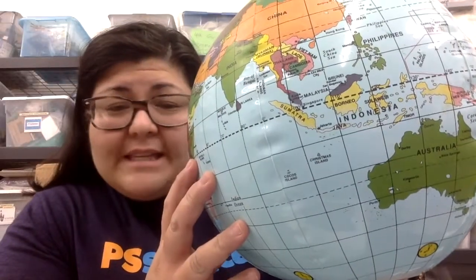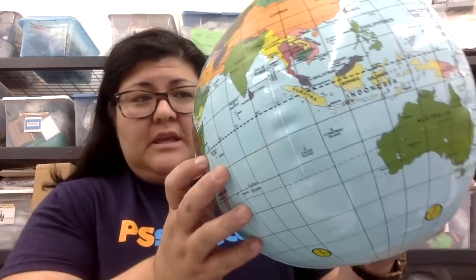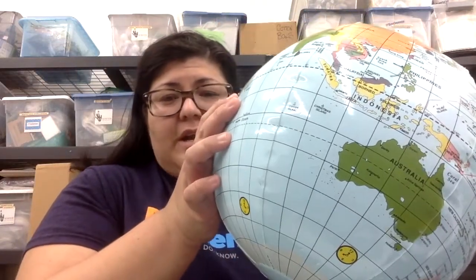The Earth is not straight up and down. It's actually tilted on its axis, like this. Because of this tilt, when the sun shines on the Earth, the area around the equator gets the most direct sunlight, and the areas above and below the equator get indirect sunlight.